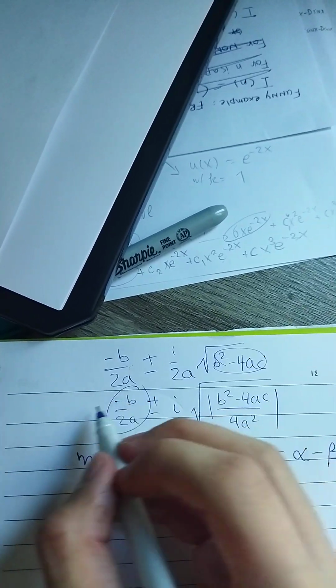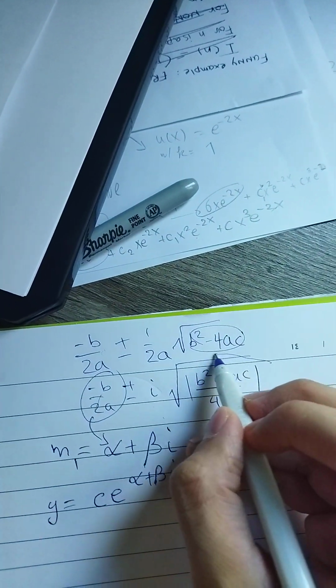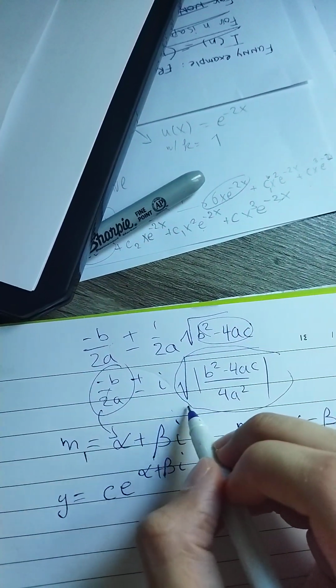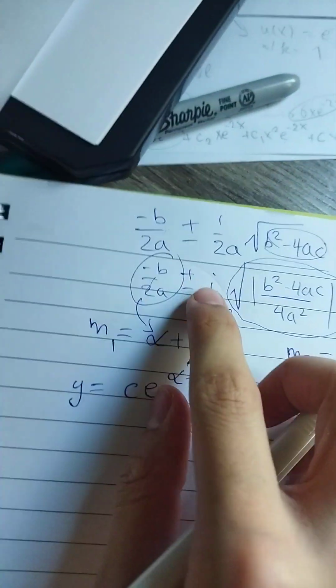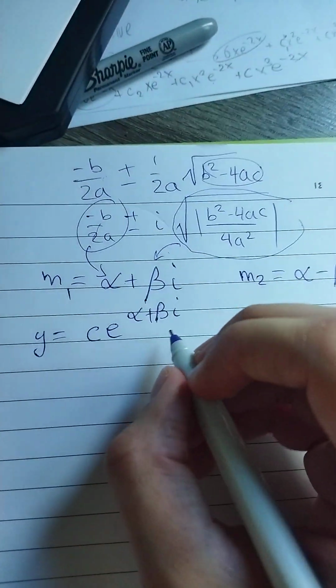So this negative b over 2a is what gives the alpha, and this value over here is what gives the beta. There's a plus or minus, so that's why they always occur in conjugate pairs.